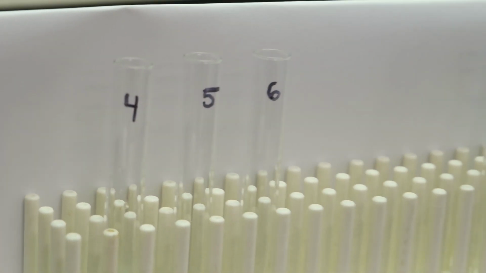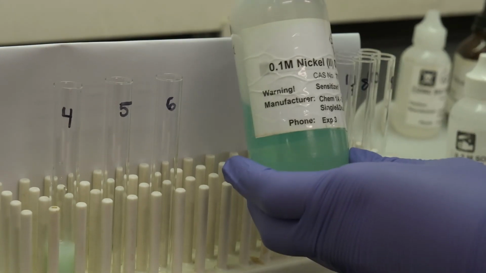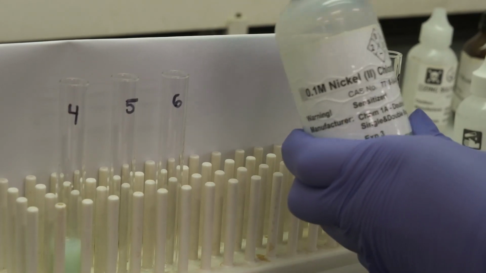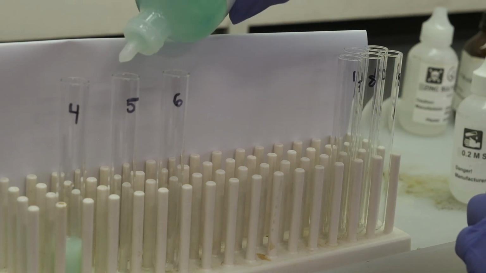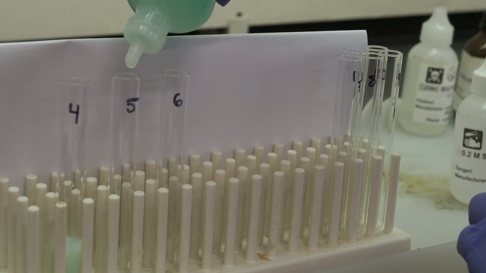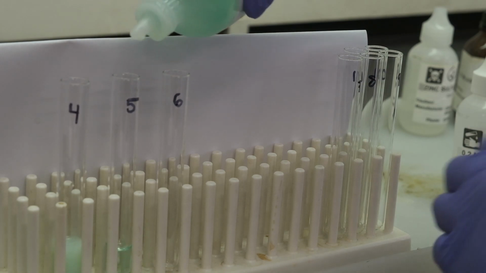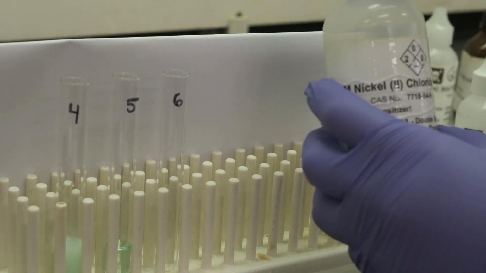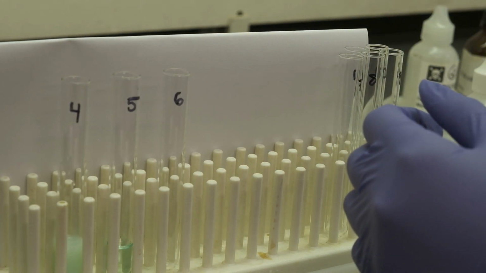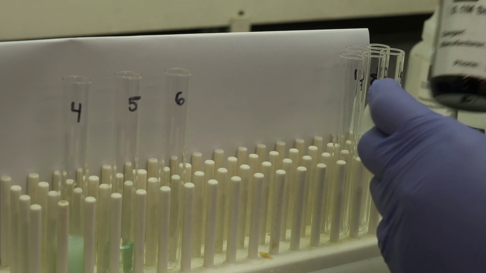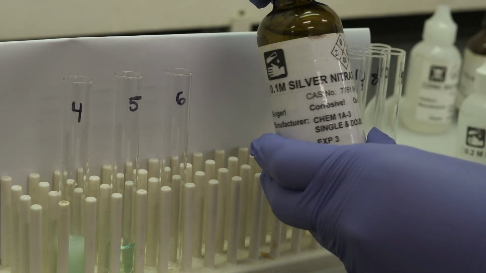For set 5, we're also going to be adding 0.1 molar nickel chloride. We're going to be adding 0.1 molar silver nitrate.